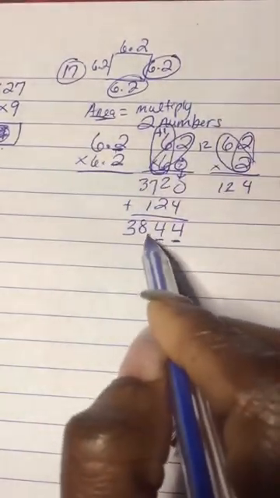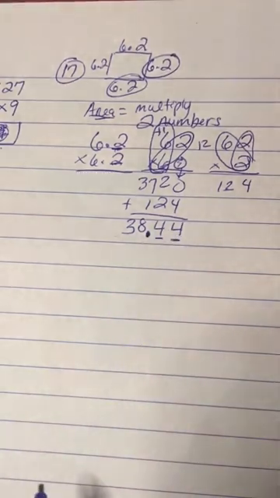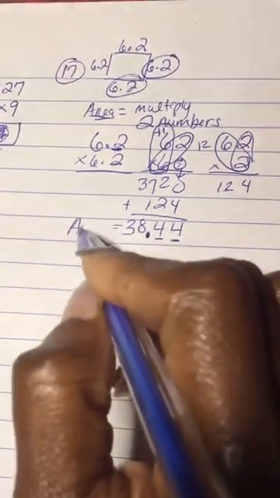Go back to your original problem. I see one number, two numbers behind the decimal. So that means I have to have 1, 2 numbers behind my decimal as well. So 38.44 is my area.